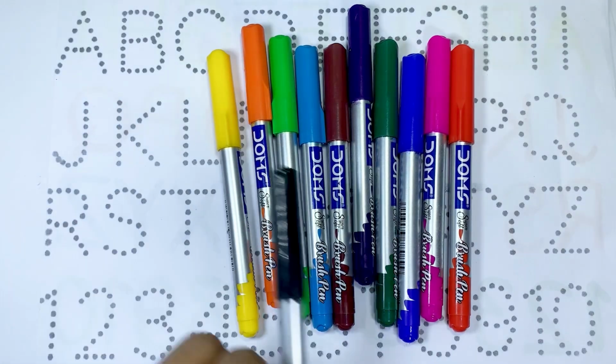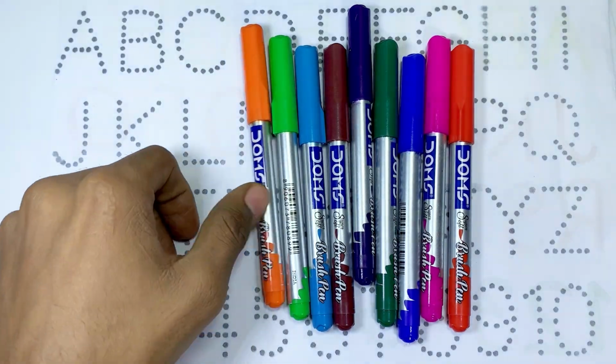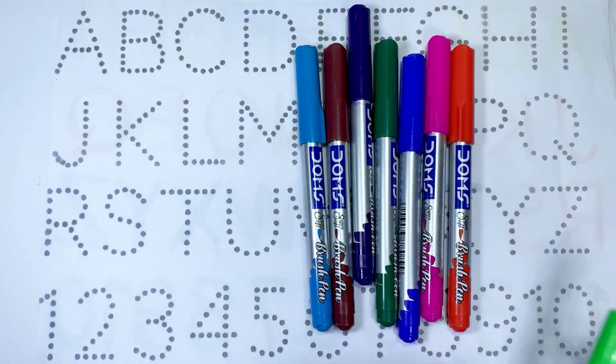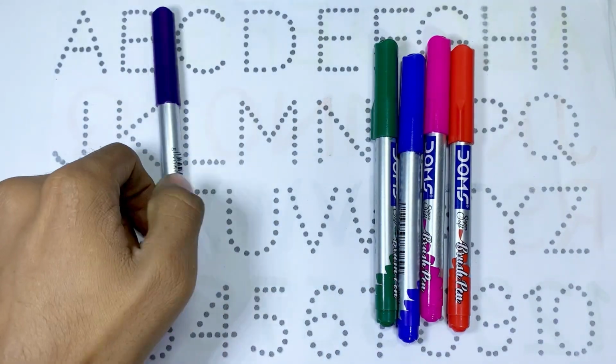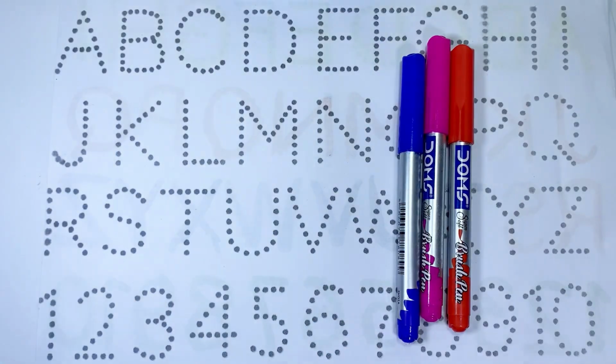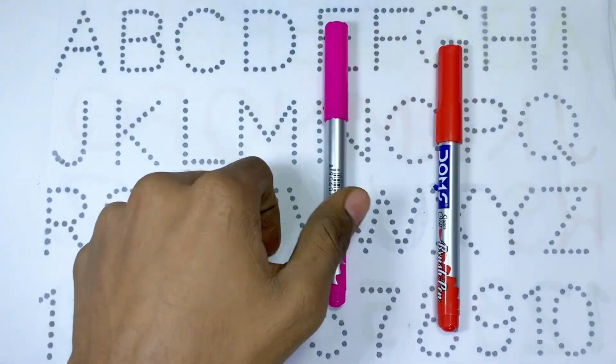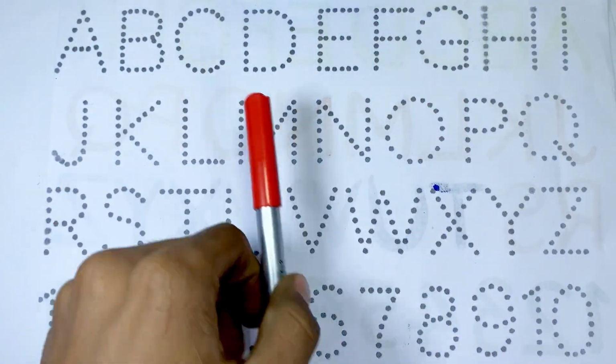Light green color, black color, yellow color, orange color, light green color, sky blue color, brown color, purple color, green color, blue color, pink color, and red color.